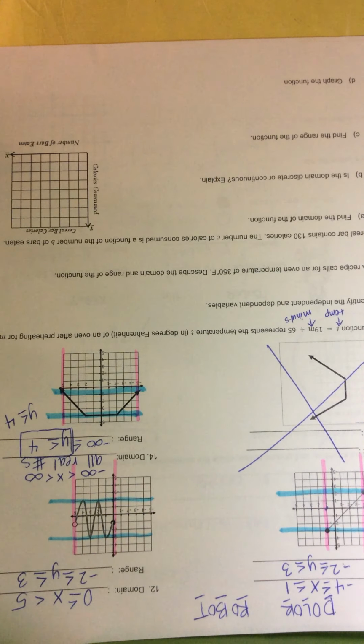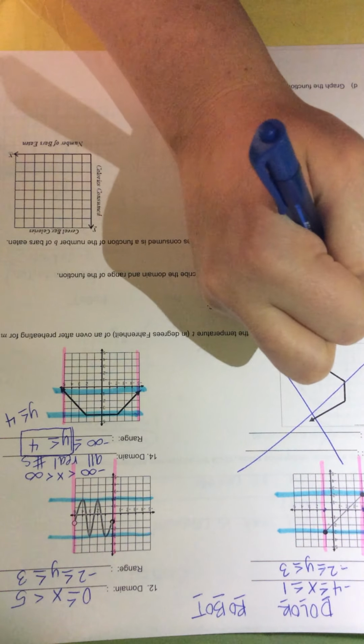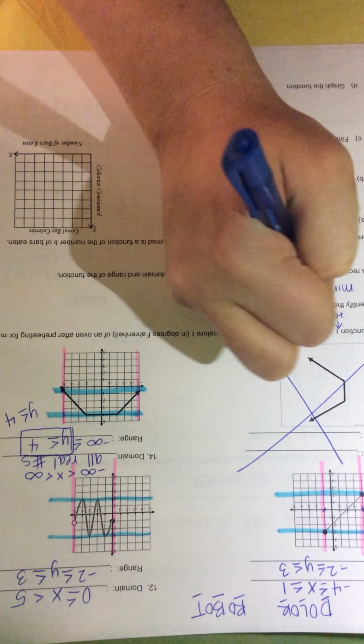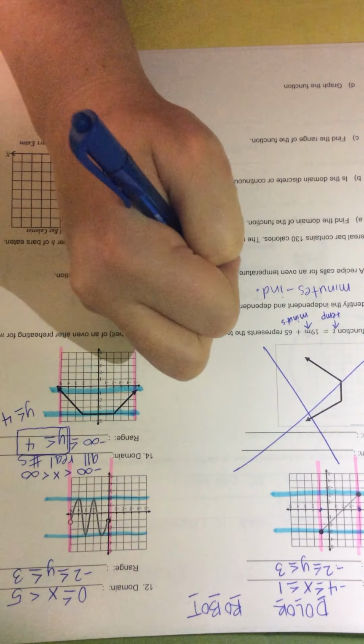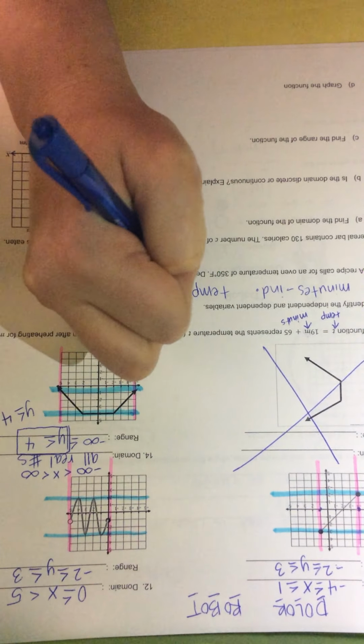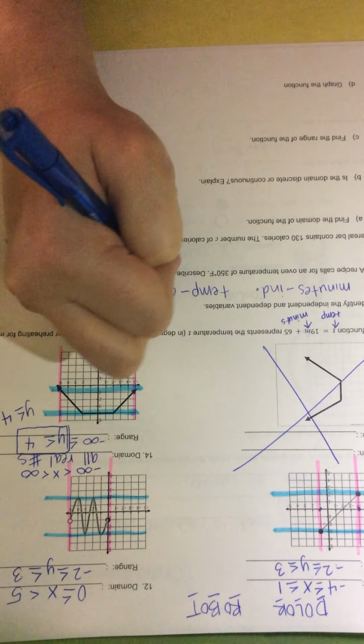So dependent means it depends on the other one, and the independent means that it's on its own. So in this case, my m, which is my minutes, is my independent, and my temperature depends on how many minutes it's been heating up, so my temperature is my dependent.